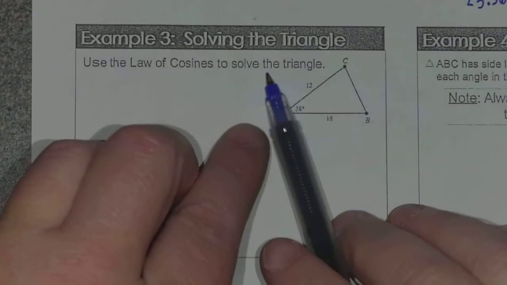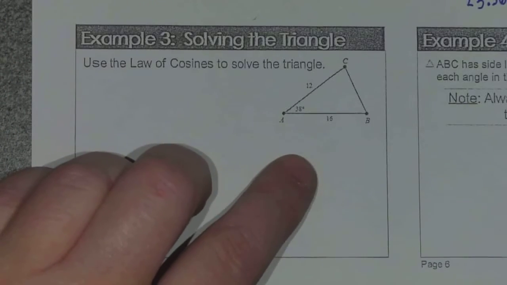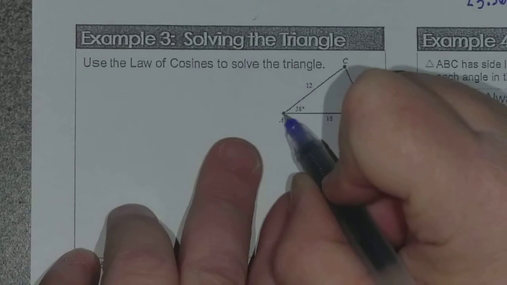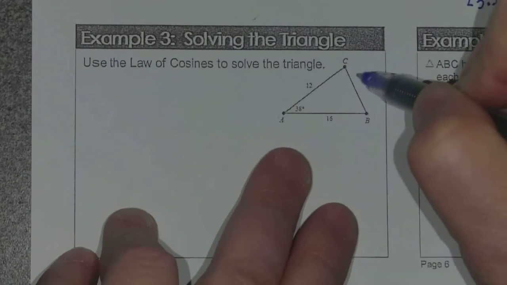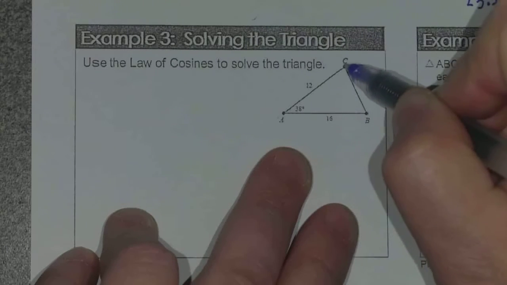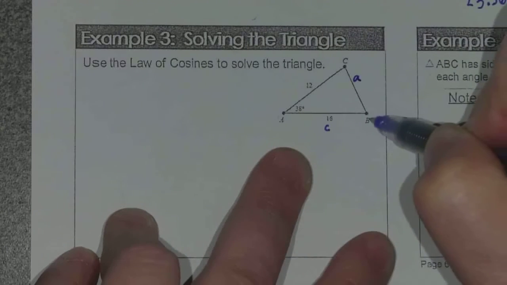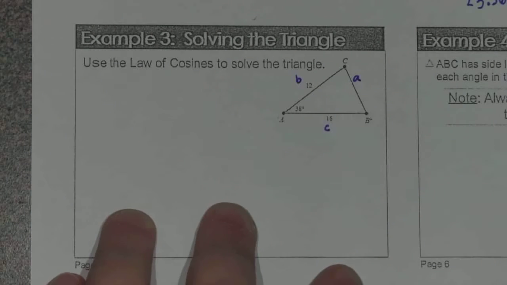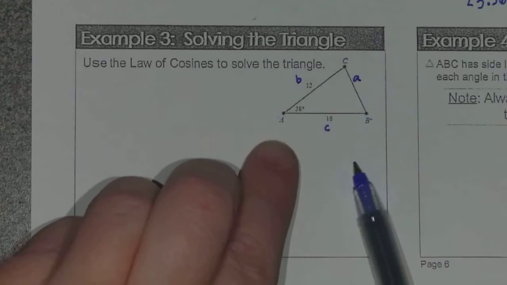Okay. All right, next example again, using the law of cosines to solve the triangle. Now it says solve the triangle, which means it wants every part of the triangle this time. So let's notice what we have. We have angle A. This would be side A. This is side C. And this is side B, because my sides are opposite my angle, right? Labeled the same. So I have angle A and I have B and C.